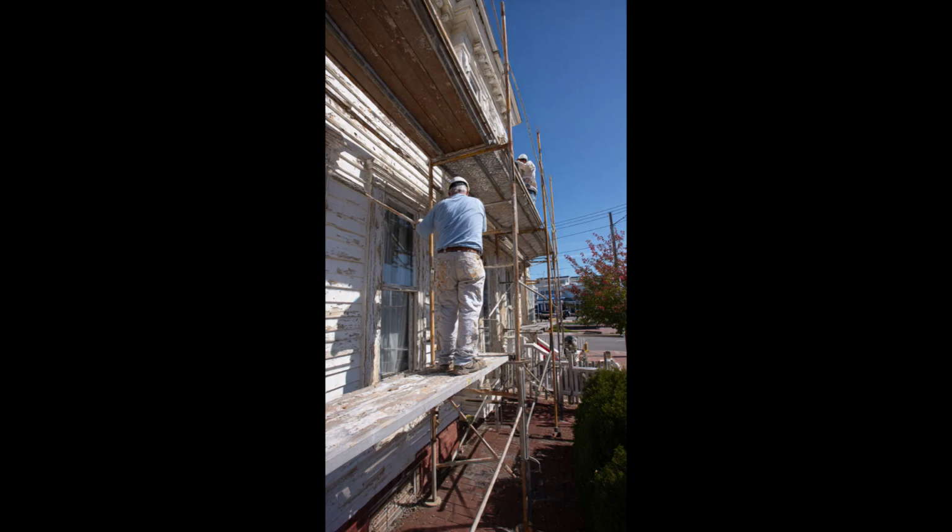Another key motivation is change of use or functionality. For example, converting a residential house into office space or upgrading an old commercial building to meet new business requirements. Renovation ensures that the building aligns with its intended purpose while maintaining structural integrity.